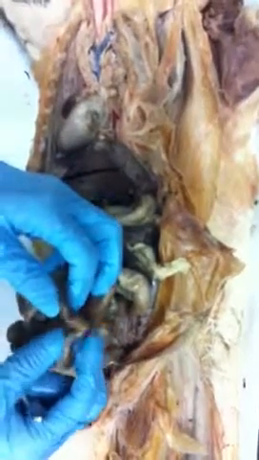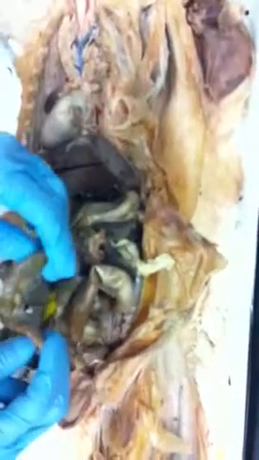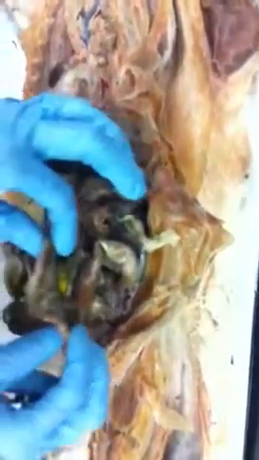Oh, I'm sorry. Because when it kinks, then you get impacted, and you get blockages, and it can actually get necrotic, and they have to cut it out.